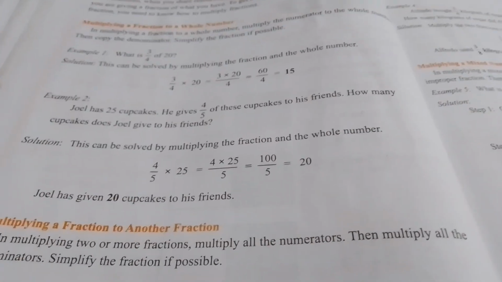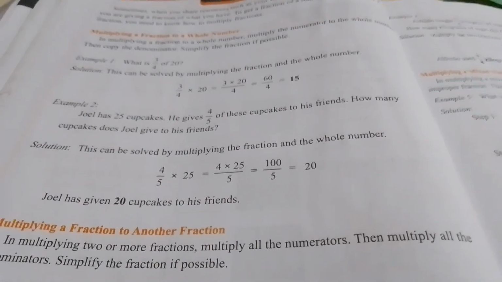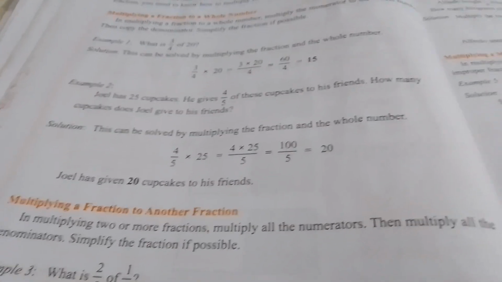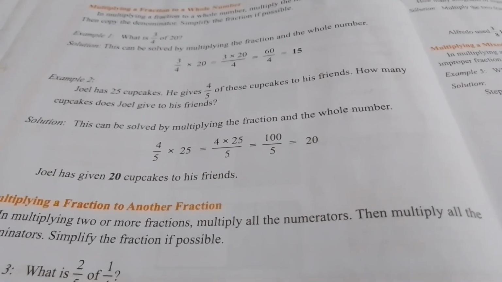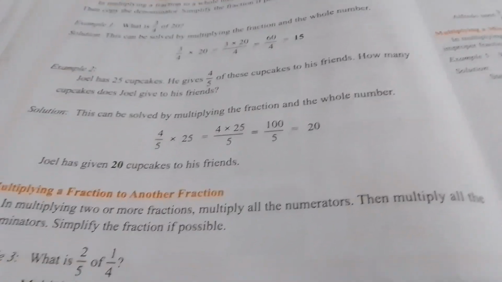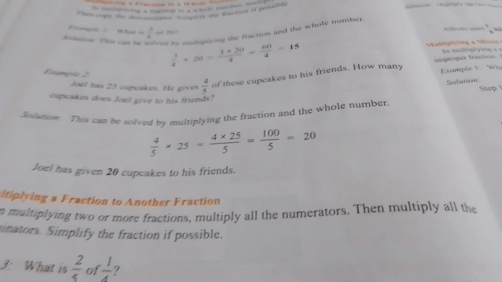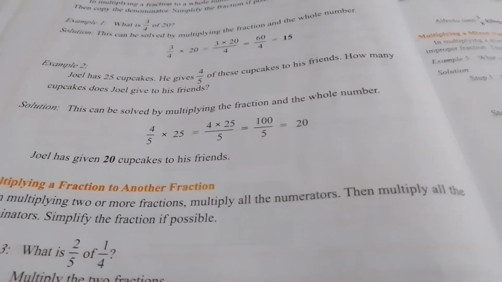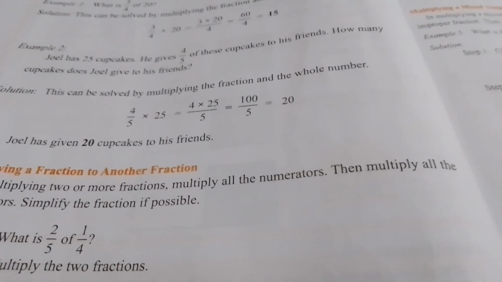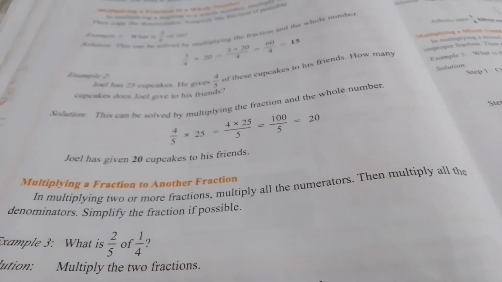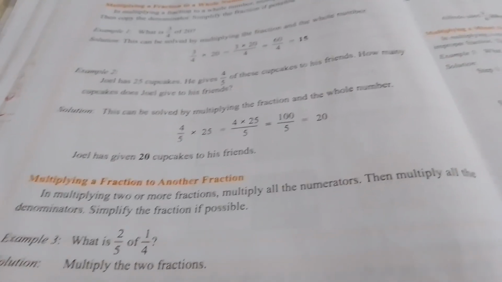Here you have a problem. Joel has 25 cupcakes. He gives 4/5 of these cupcakes to his friends. How many cupcakes does Joel give to his friends? This can be solved by multiplication of fraction and the whole number. Look at this. 4/5 of 25 or 4/5 times 25. So you have 100, so that's 20. So 20. Joel has given 20 cupcakes to his friends.